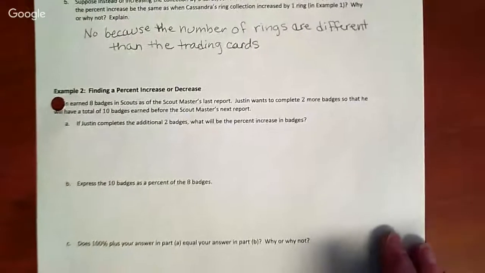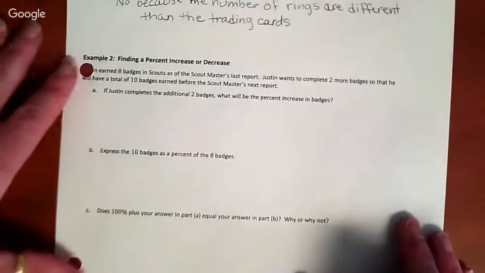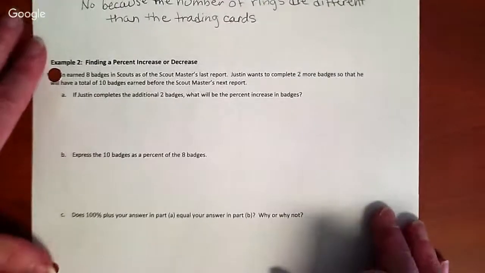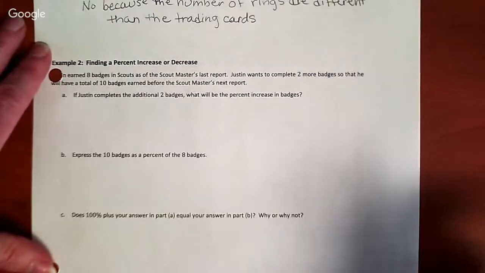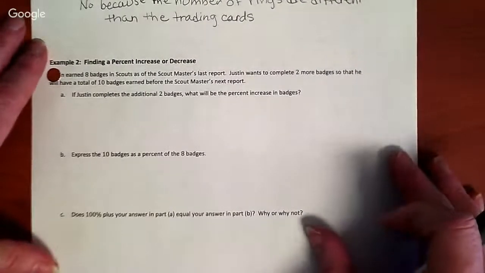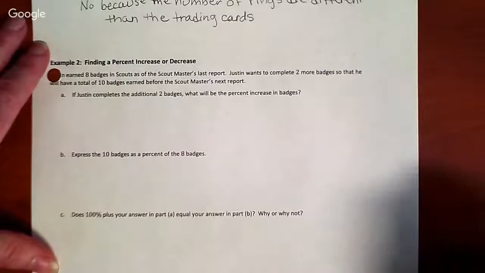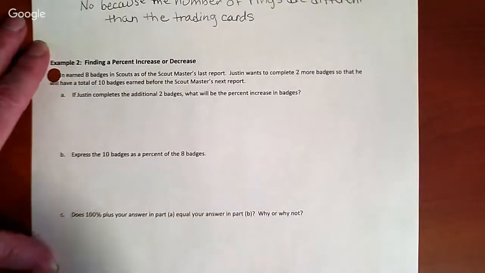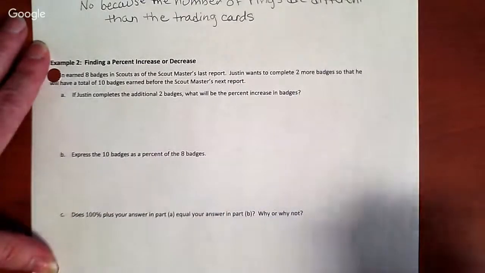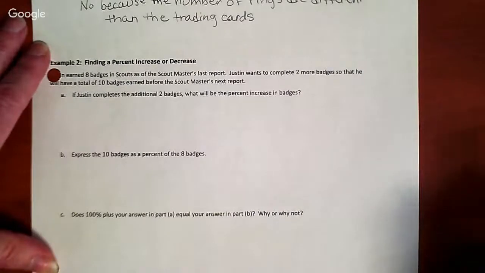Next. And I know this was blacked out here, but I believe it's Justin, has earned 8 badges.